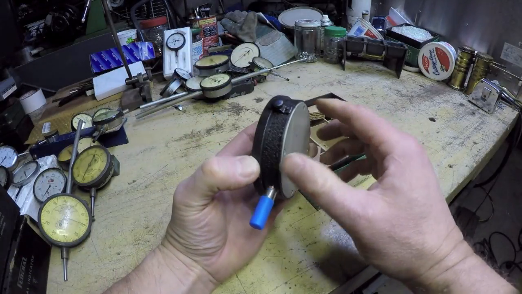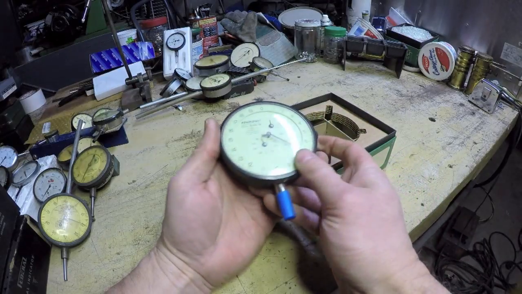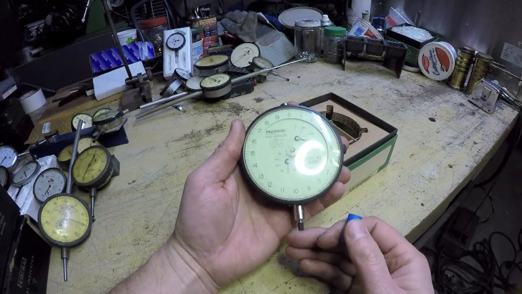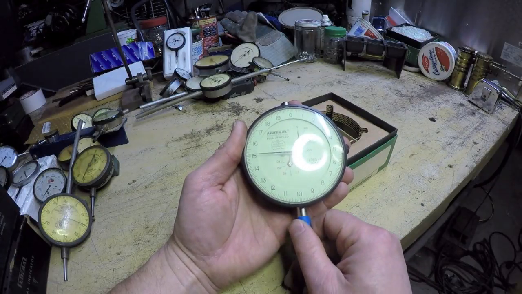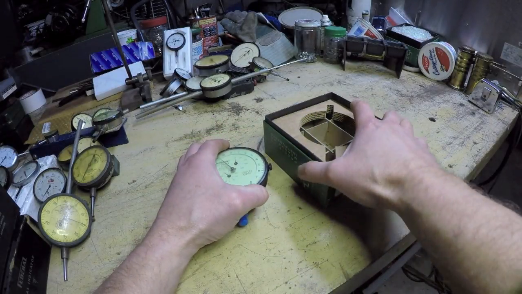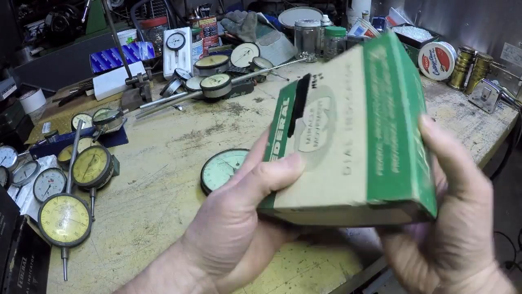And this one looks like it's in excellent condition. This one does not appear to be suffering from the stickiness that the other 2 have. Even the box is different as far as the way it's marked up.